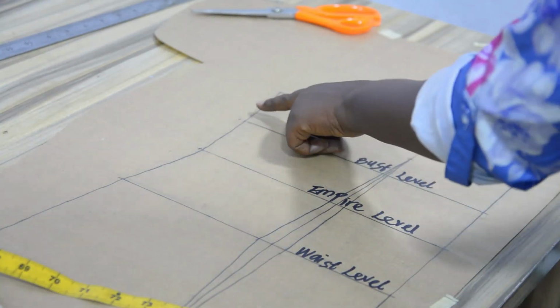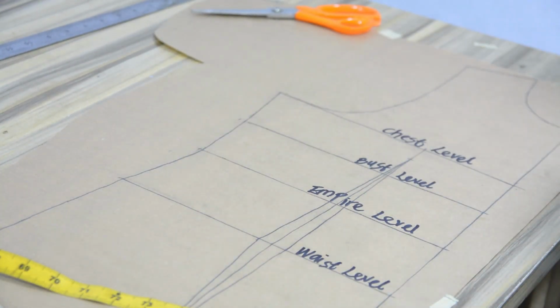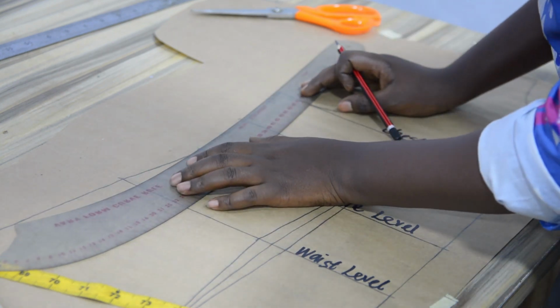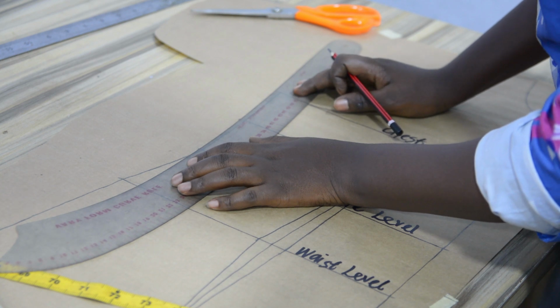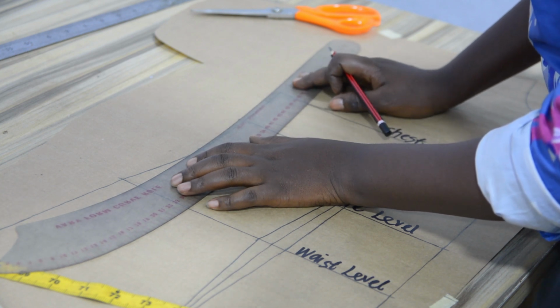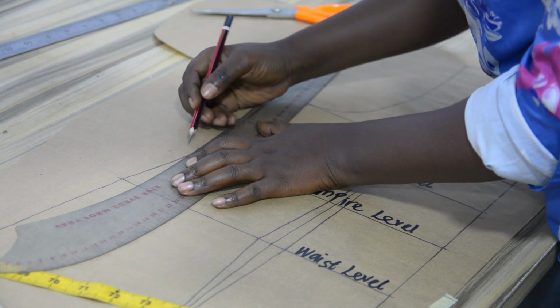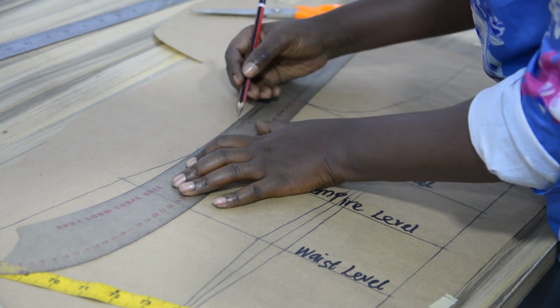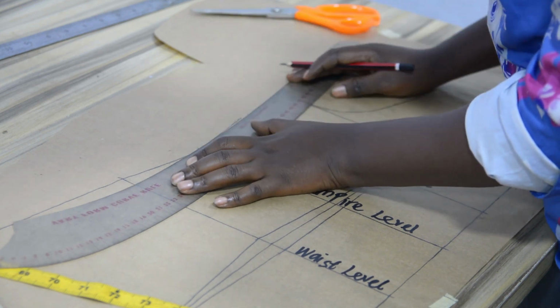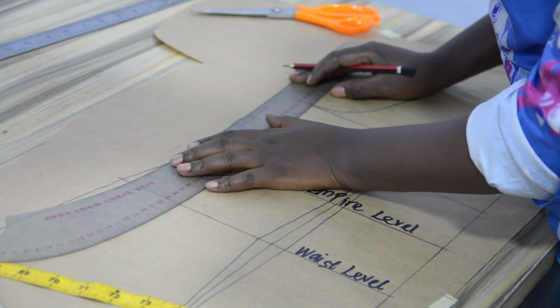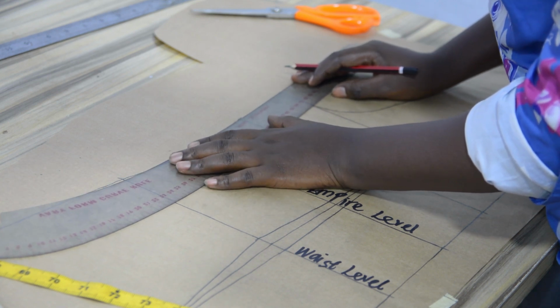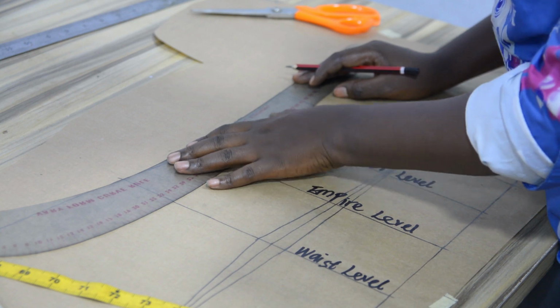So the next step is to reconnect the side. So I will take this to the empire level like so. Then I will extend it upward to the chest level.